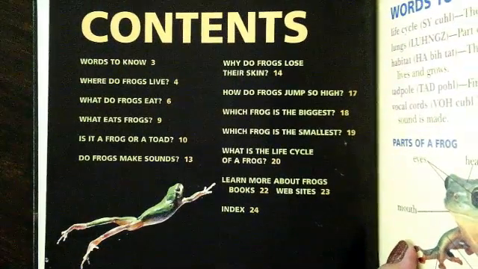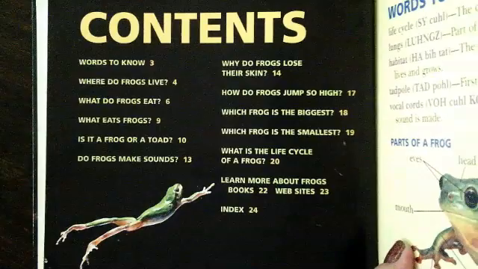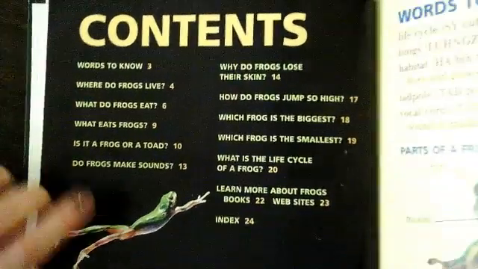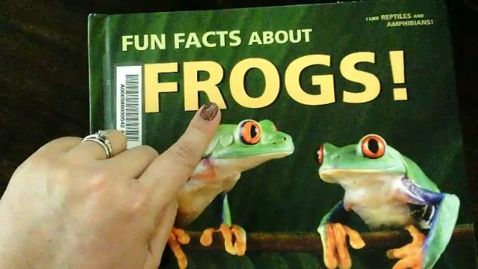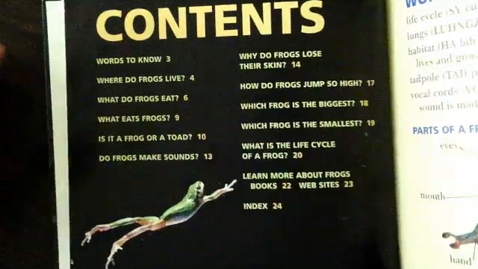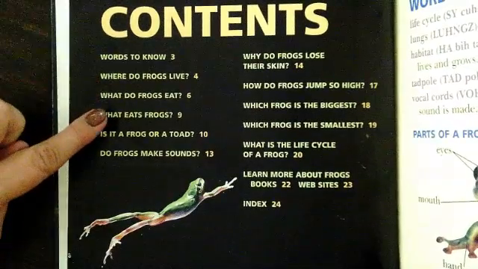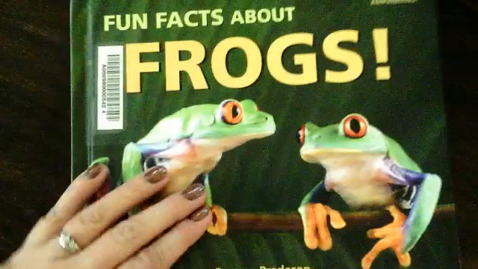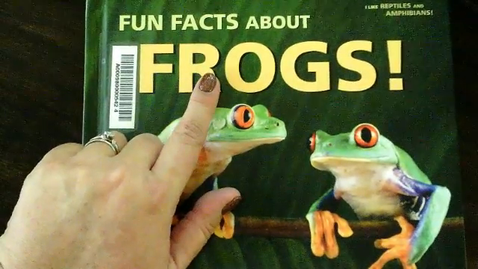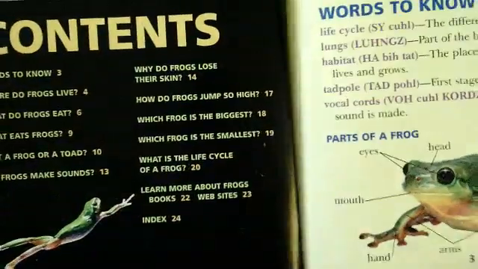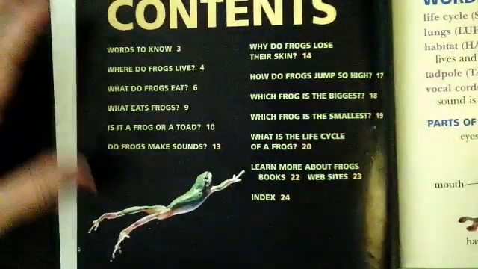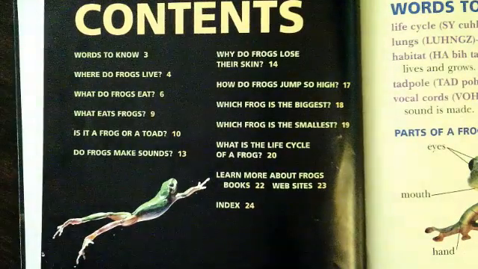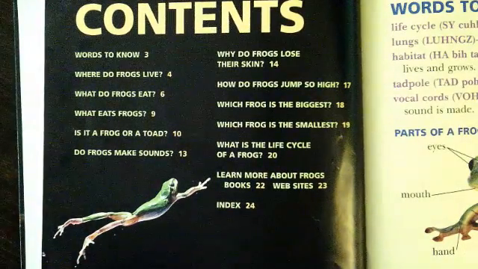And it got me to thinking, wow, that means that each one of these items is a subtopic about frogs. Let me say that again. Each one of these items is a subtopic about frogs. So the author, which is what you're going to be, chose different things to talk about, and they organized their book in a way that would make sense to the reader.